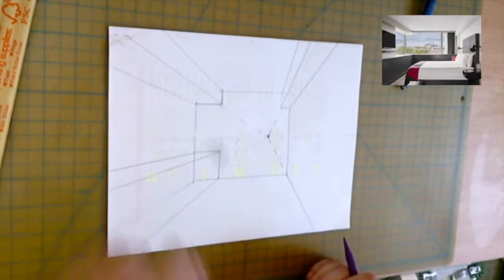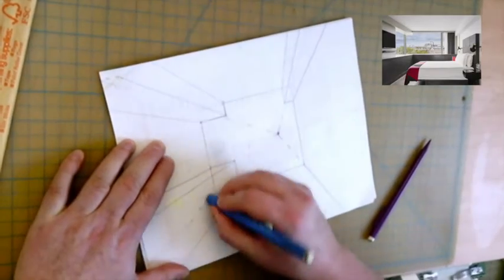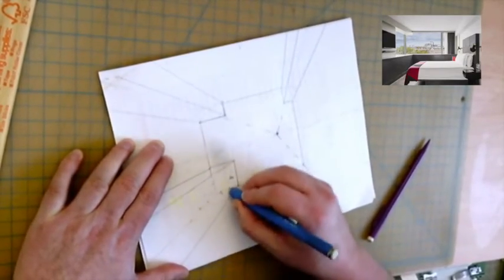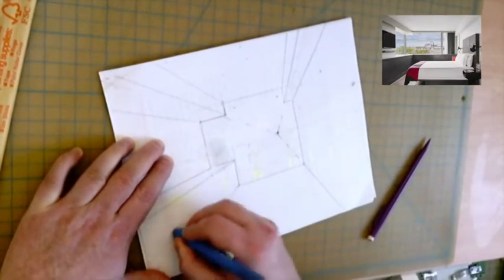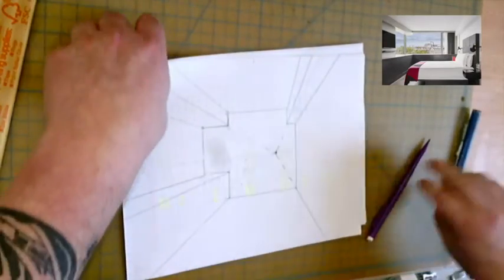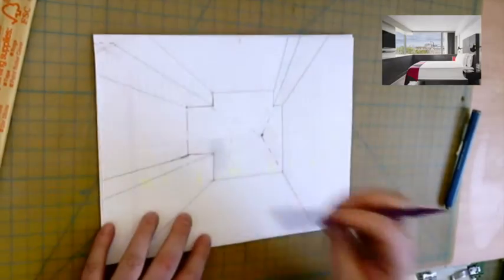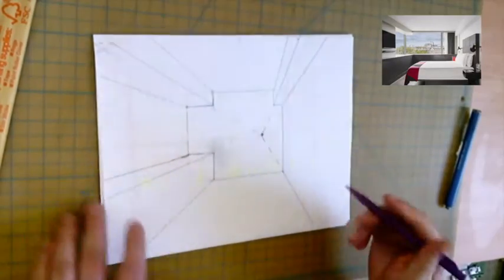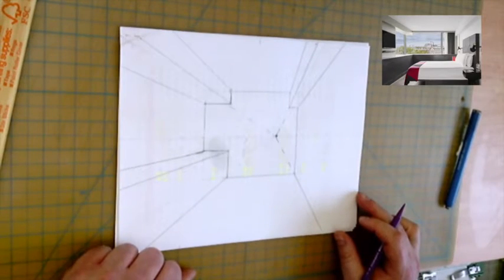All right, so we got cabinetry over here. Now all we have to do is keep erasing. Erase parts of this back wall. We don't need it anymore. Fudge it a little bit. There we go. Like that. All right. Starting to take shape a little bit. We got some cabinets over here.